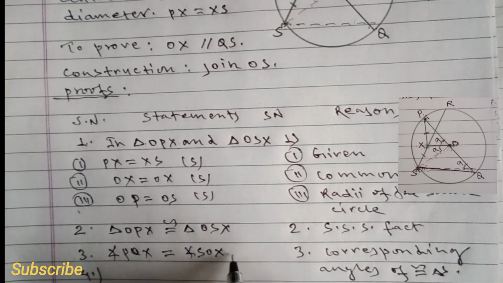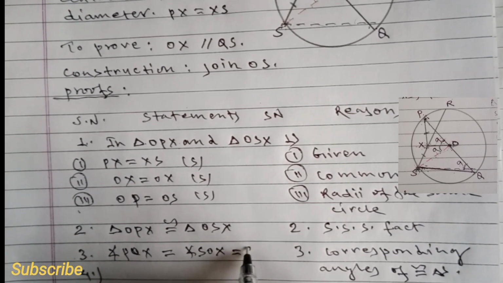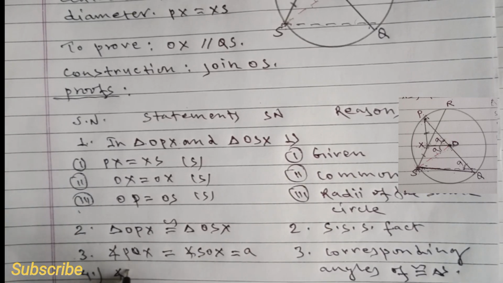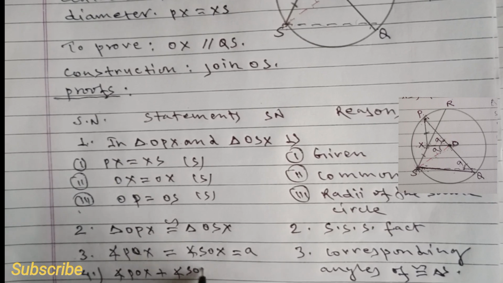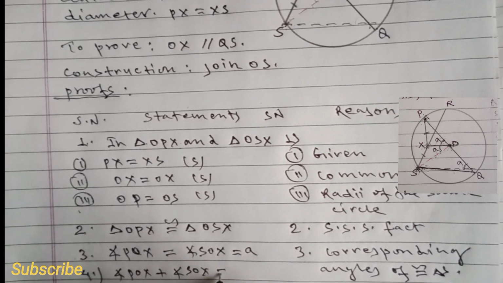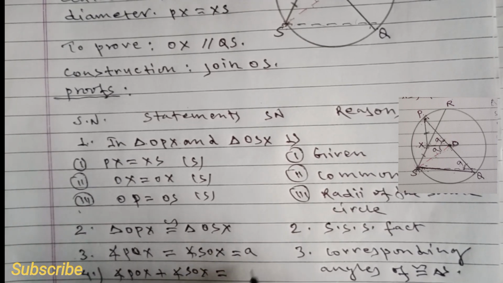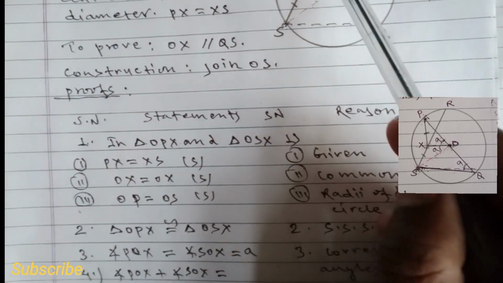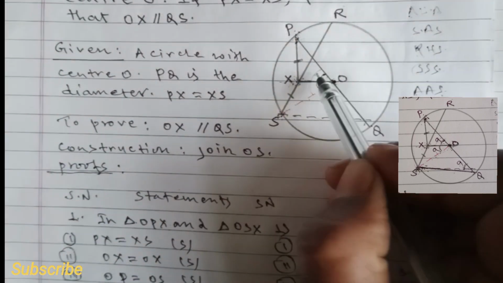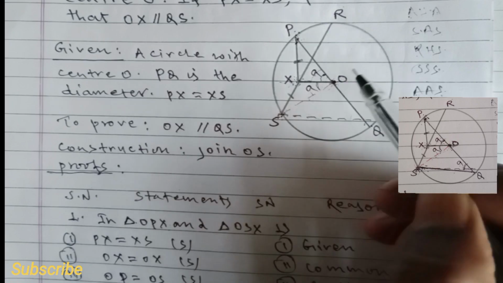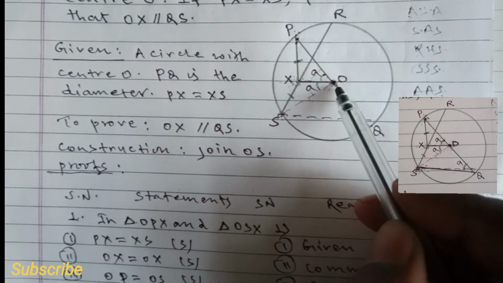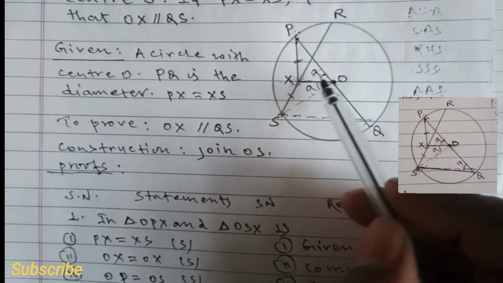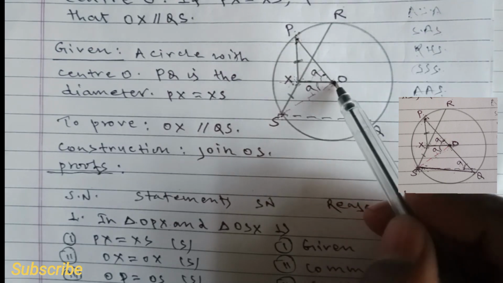Let's suppose this angle as A and this angle as A. After adding them we get angle POS.